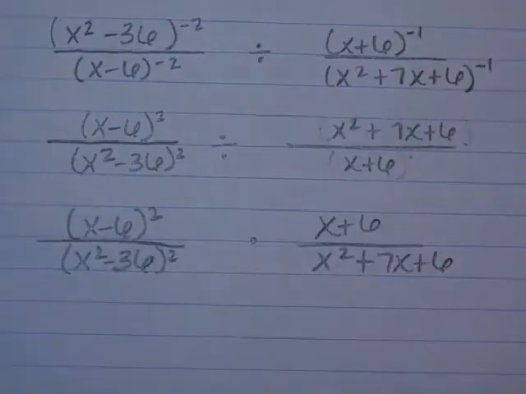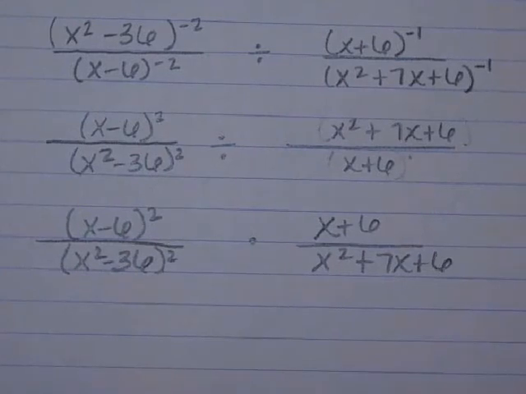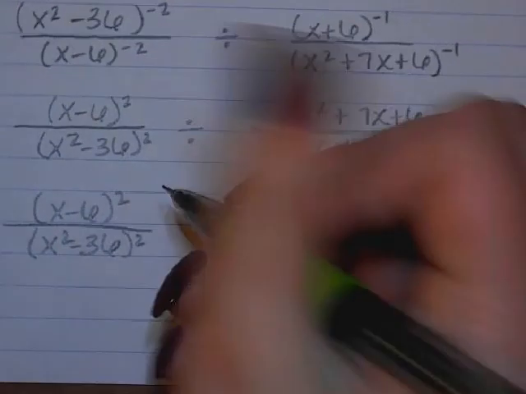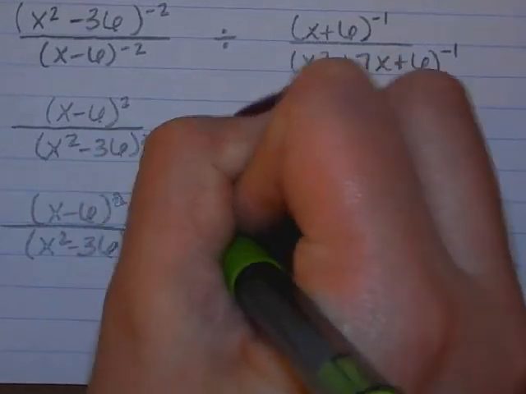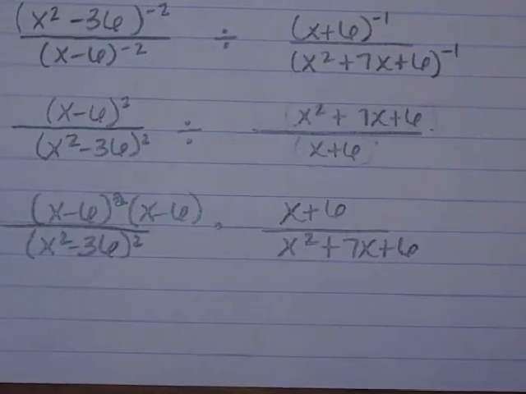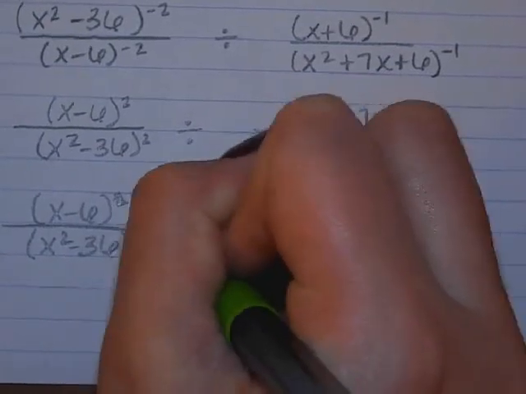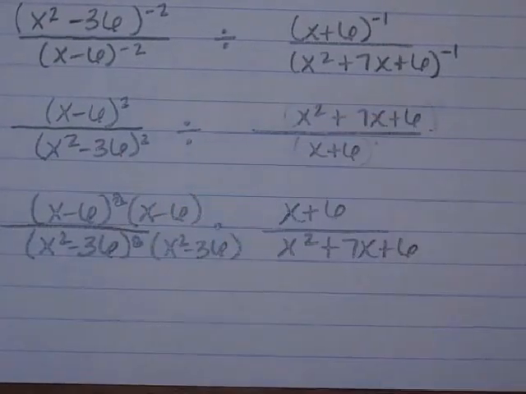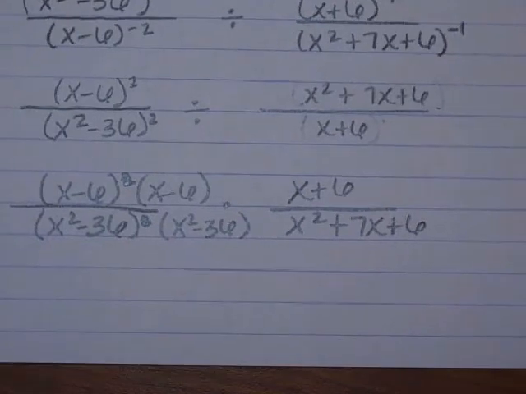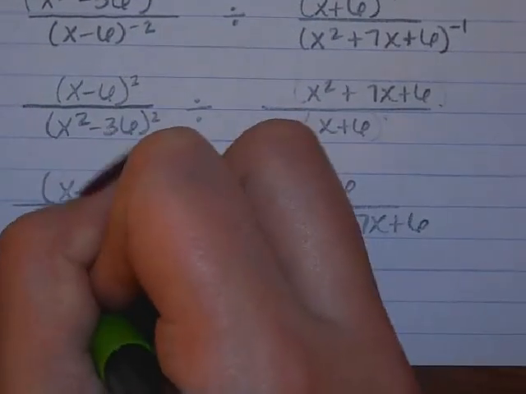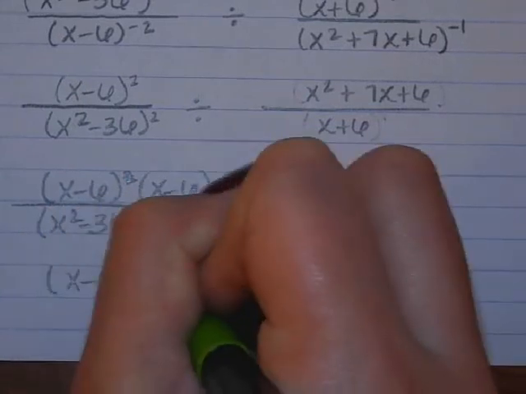Now, when I have an exponent of 2, what does that actually mean? There's 2 of them. So what I'm going to do is I'm going to scribble out this exponent of 2. I'm just going to write that twice. Scribble out my exponent of 2. Write it twice. All right, so on the top, x minus 6, x minus 6.